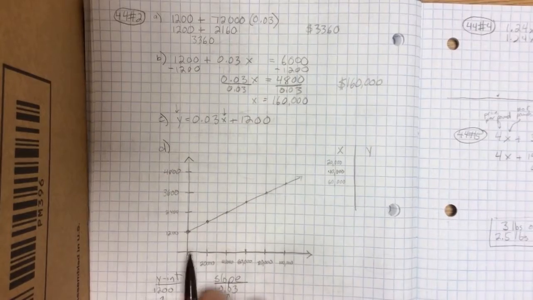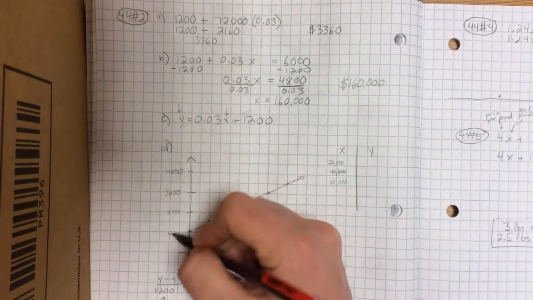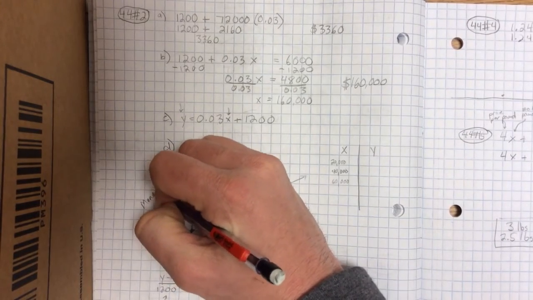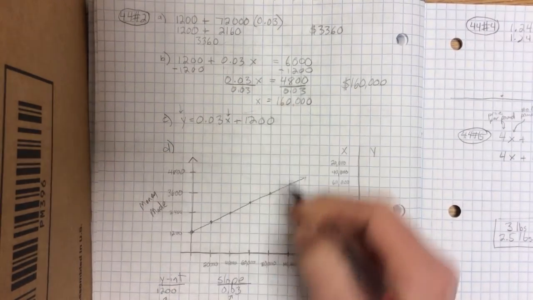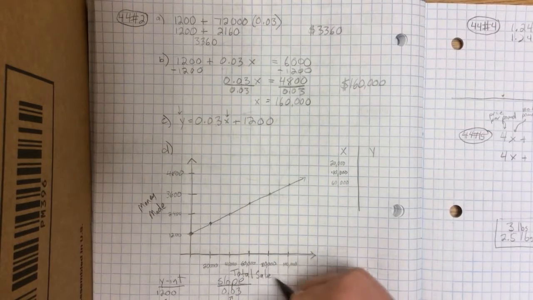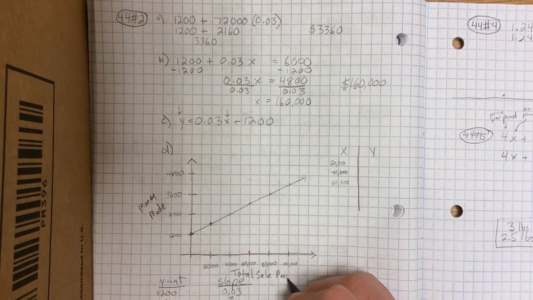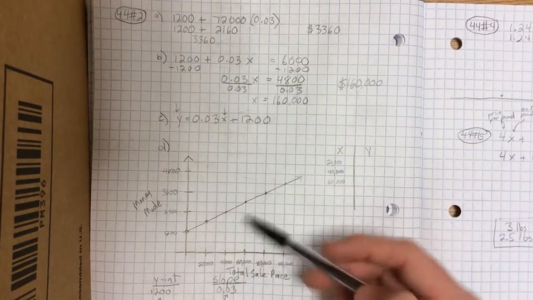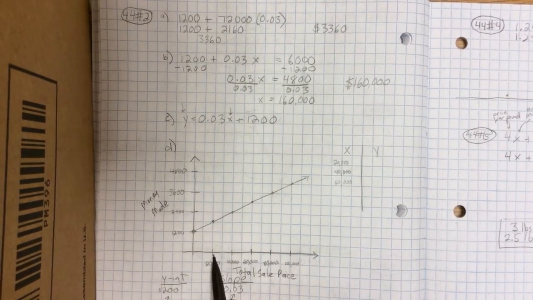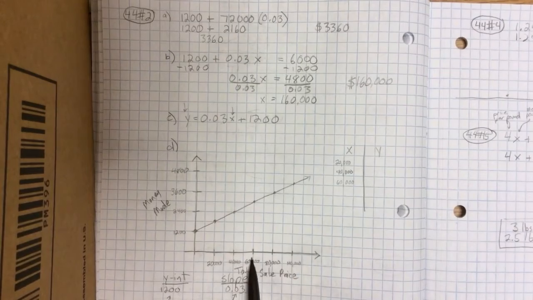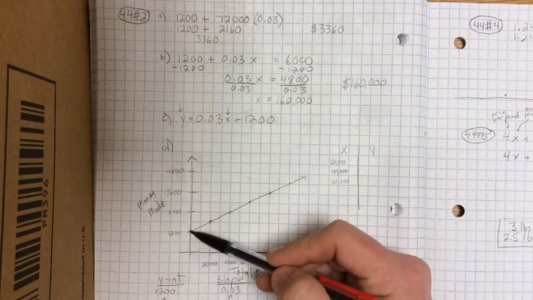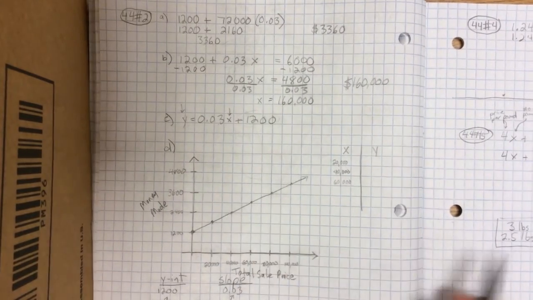Now I made a couple decisions when I made this graph. Over here we've got his amount of money made. This is the money made. And this is the total sale price of the cars that he sells. Okay? And I wanted to make it sort of realistic. So I had these going up by 20,000. So this is if he sells $20,000 worth of vehicles, 40,000, 60,000, 80,000, 100,000. And over here is the amount of money he makes: 1,200, 2,400, 3,600, 4,800.